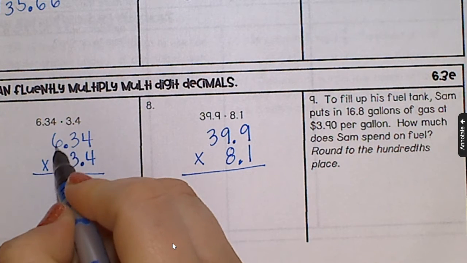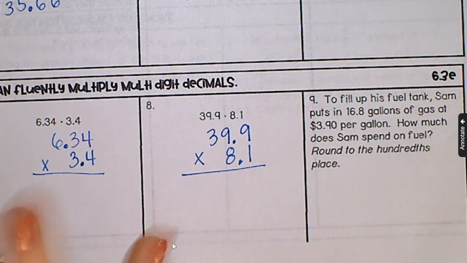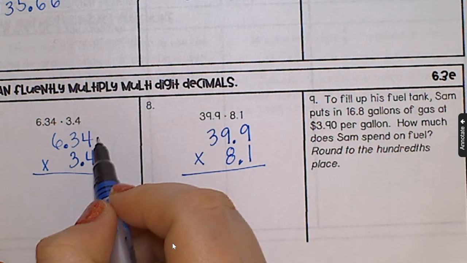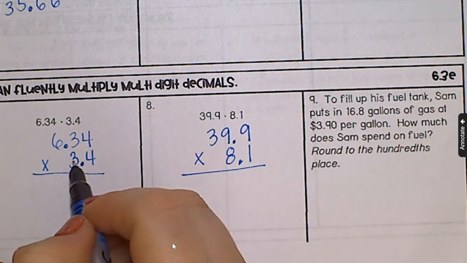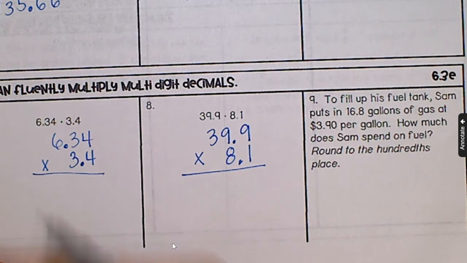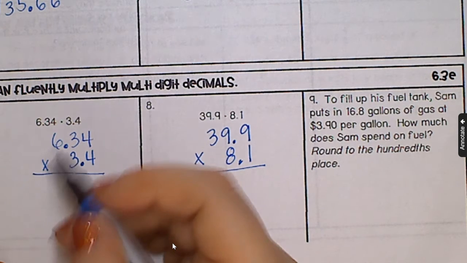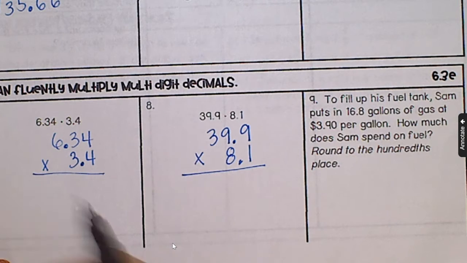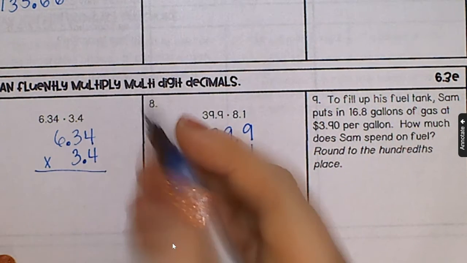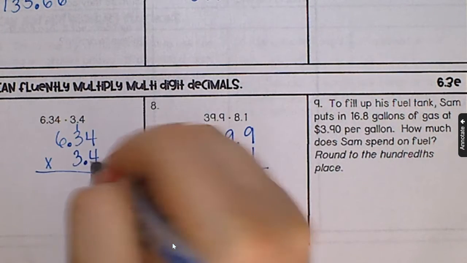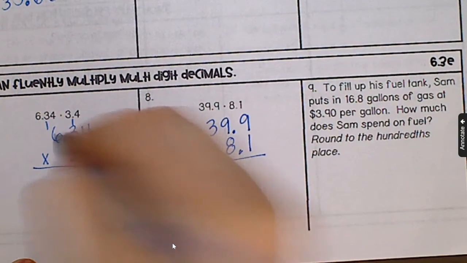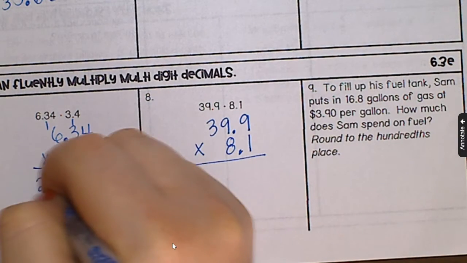You'll notice that on multiplying, I don't line up the decimals. I'm going to take whichever one has more digits and put it on the top, and whichever one has fewer digits and put it on the bottom, or if they're the same, either one can go on top. And then I'm going to multiply using the standard algorithm, just ignoring the decimals for now, multiplying just like I would with whole numbers. 4 times 4 is 16. 4 times 3 is 12, plus 1 is 13. 3 carry the 1. 4 times 6 is 24, plus 1 is 25.